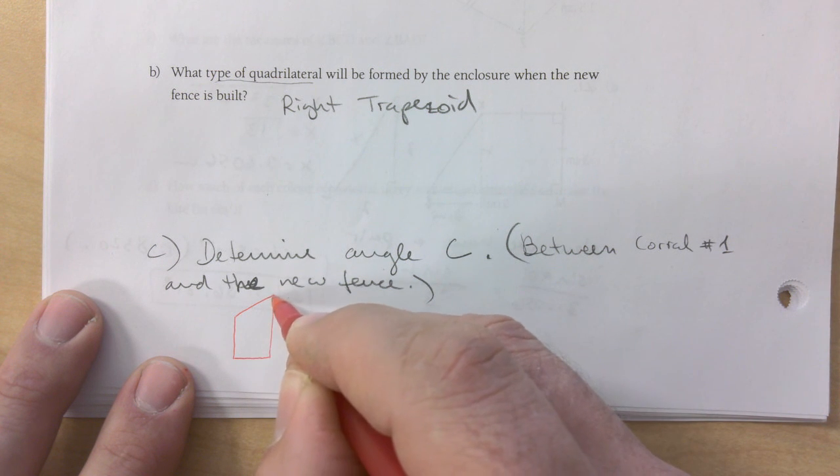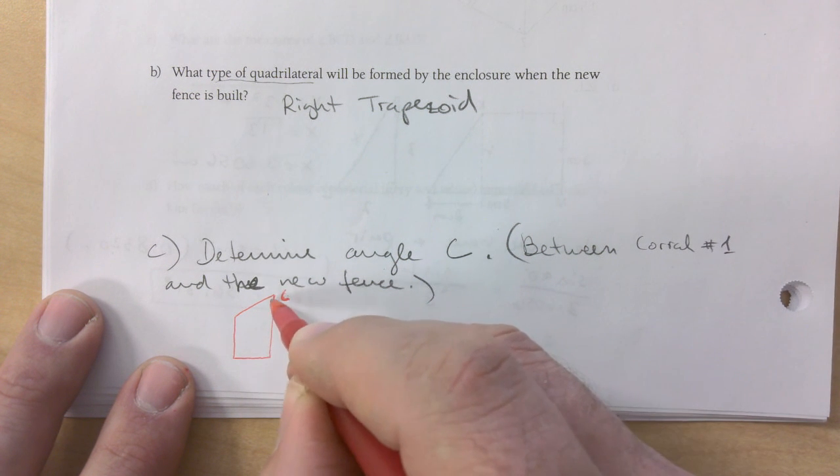This is technically C, up here, right there.